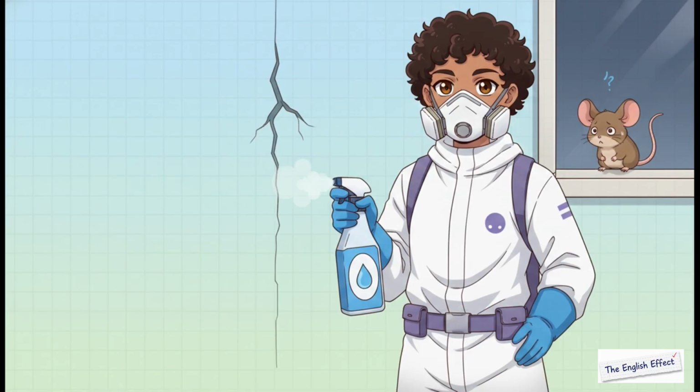Third, and I cannot stress this enough, avoid dry sweeping in any dusty infested areas so you don't aerosolize the virus. Instead, use wet cleaning methods with heavy disinfectants. And finally, always wear proper protective gear, like masks and gloves, if you absolutely must clean a rodent-infested space. Limiting contact between us and these animal reservoirs is, without a doubt, our best defense.